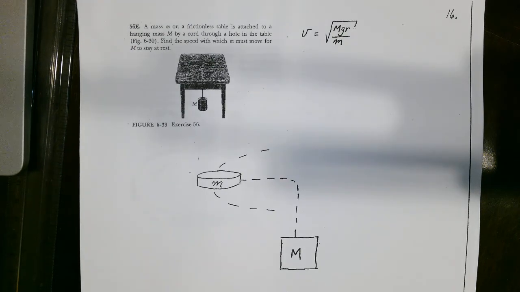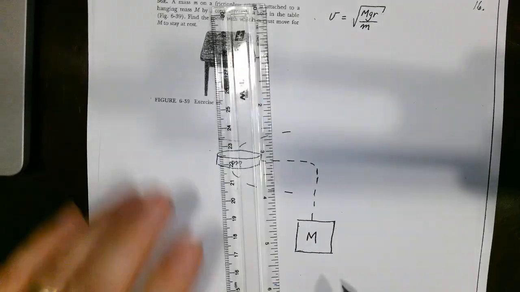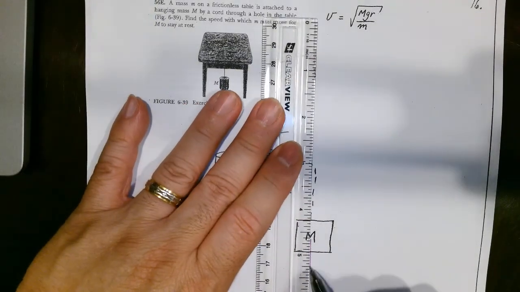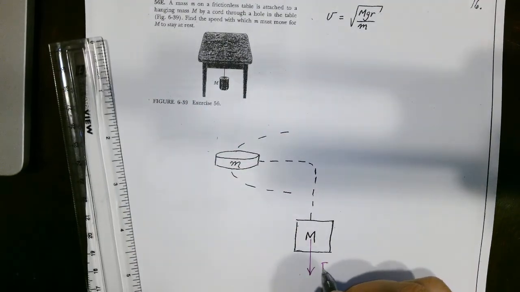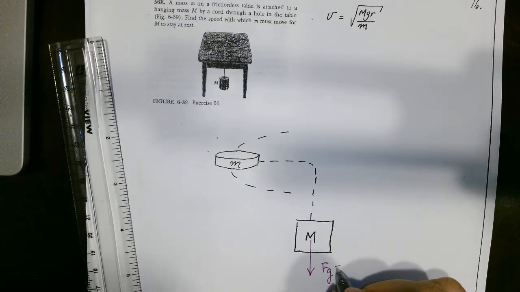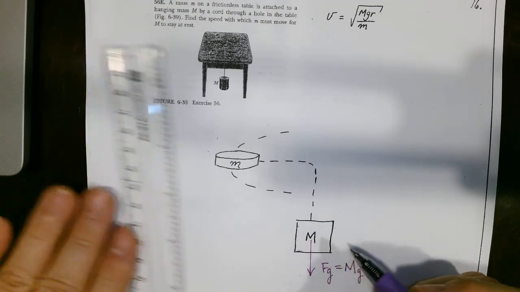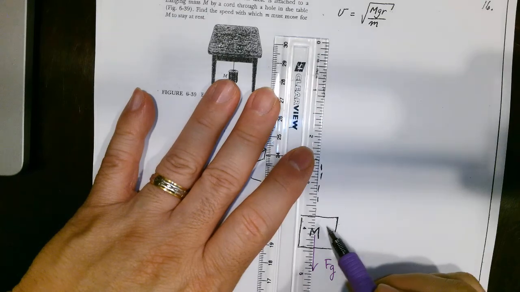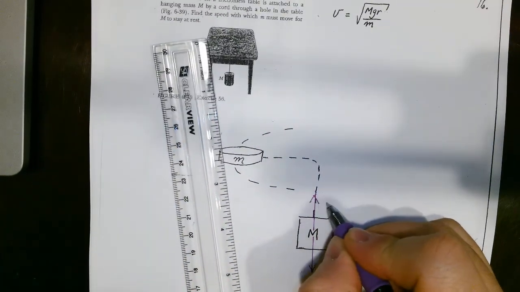All right? So if I were to look at this big mass right here, this big mass is Fg, and this Fg is just big M times G. Well, that big mass is supported by this tension T.